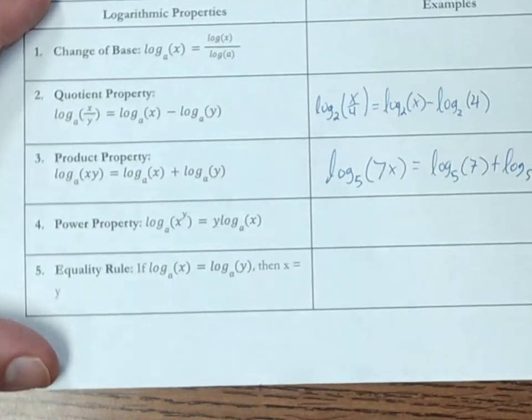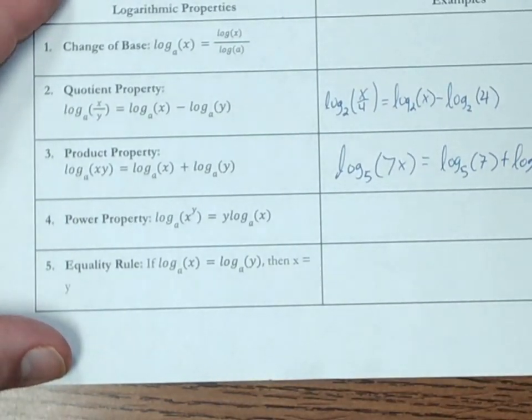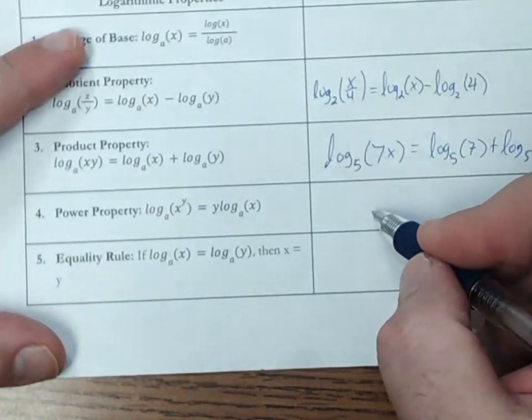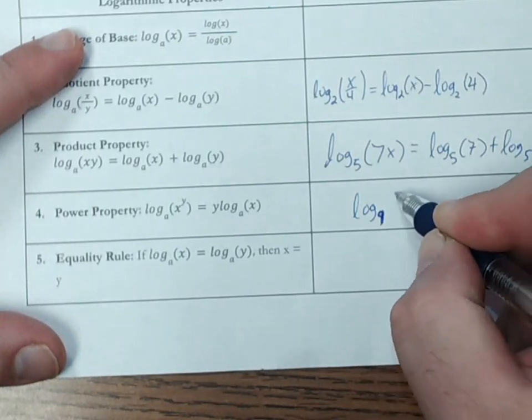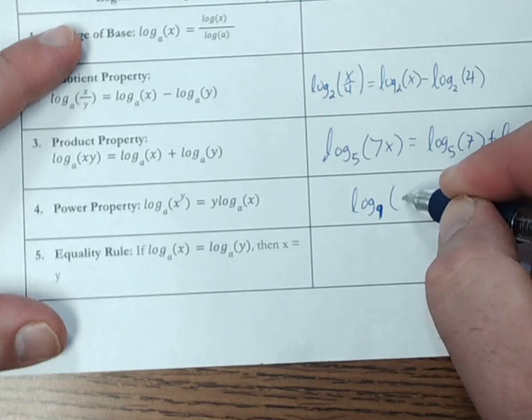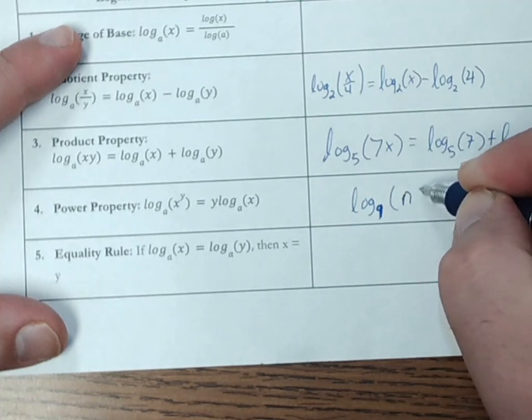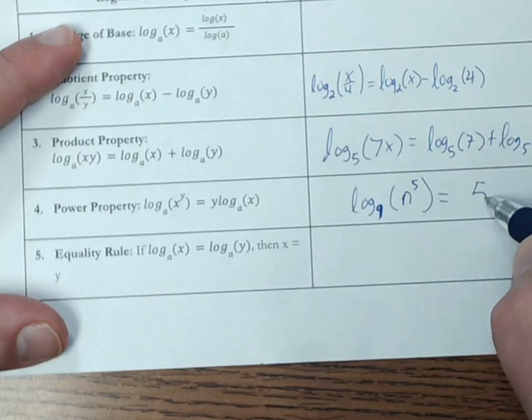That is huge, because that is a way to turn an exponent into a coefficient, which is much easier to cancel out. You don't have to use any square roots or cube roots or any other roots. Crazy. So for example, let's say we have the log base 9 of, let's say, n to the 5th power. I can write that as 5 times the log base 9 of n.